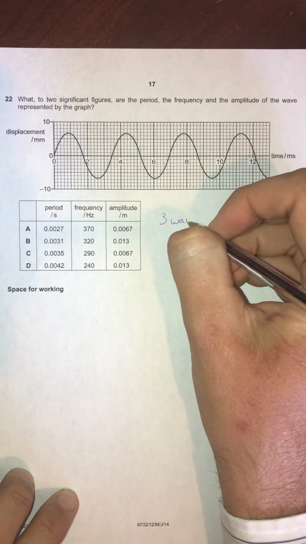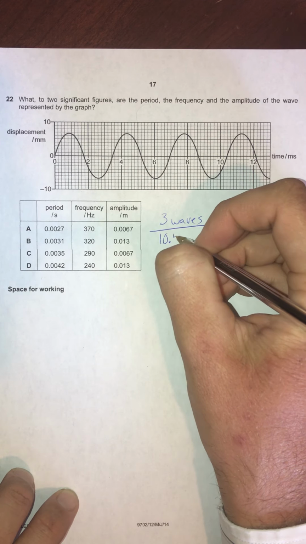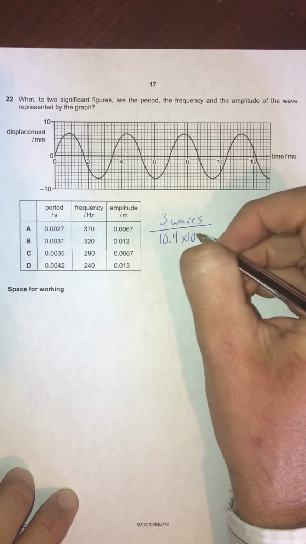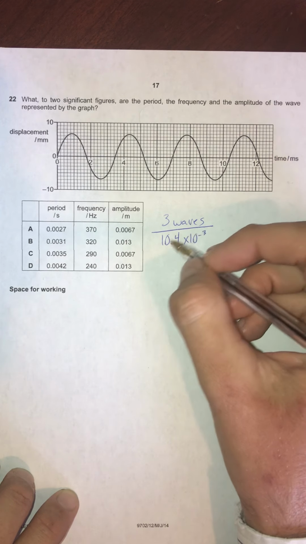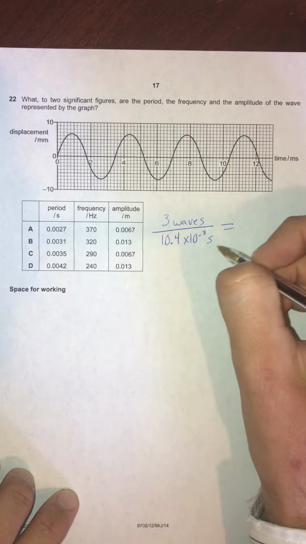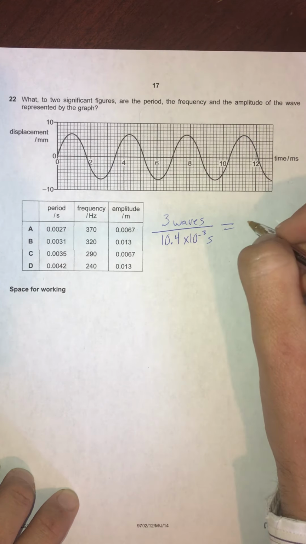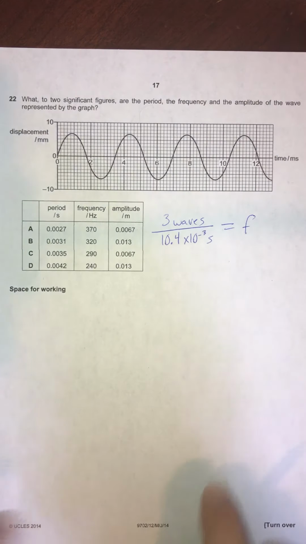3 waves per 10.4 milliseconds. And remember, milli is the same thing as 10 to the negative 3, or 1,000. Waves per second is the definition of frequency. How frequently are these waves occurring? How many waves per unit time?